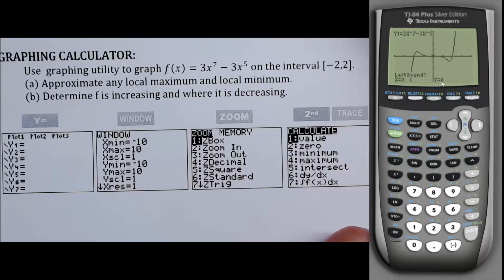So I move to a point that is fine, hit enter, and move a little bit on the right and hit enter. Now you see that we will find the local minimum within this interval only. When we hit enter one more time, it asks us to guess, and we hit enter one more time, and it will jump right to the minimum.